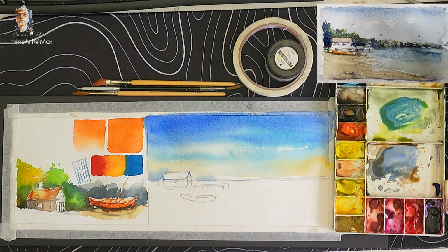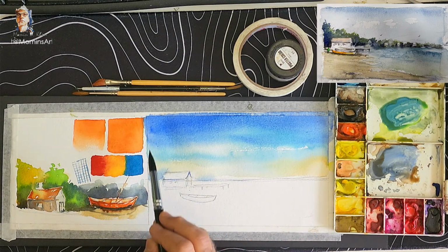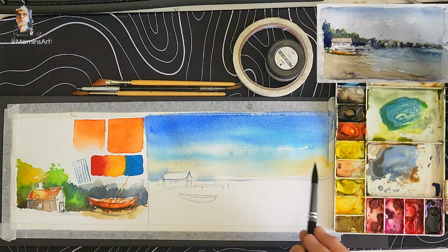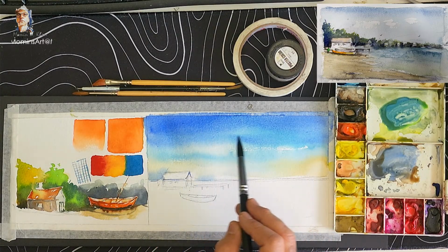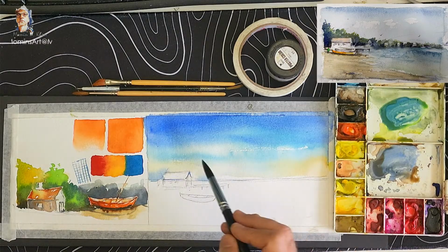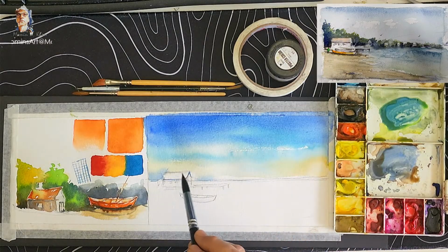I put some water, I put some cadmium orange and cadmium yellow mix. Although if I put too much here, then because of the Prussian blue, it turned into a green color. So you have to be careful. If you don't want to get a green color in the sky, you work with the French ultramarine and mix with the cerulean blue or Prussian blue.